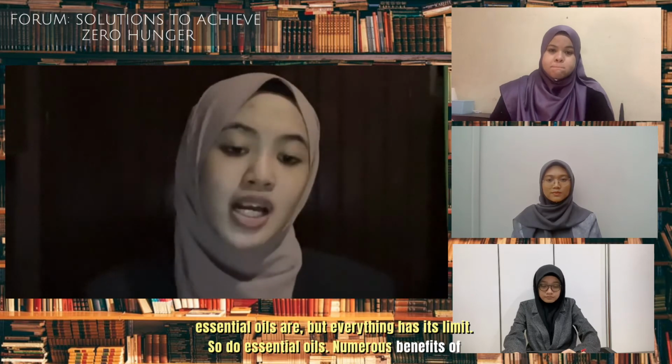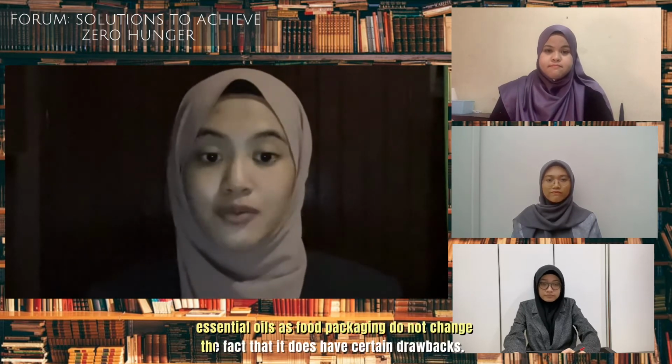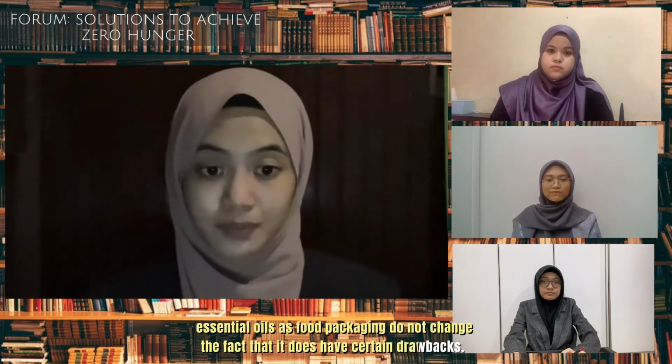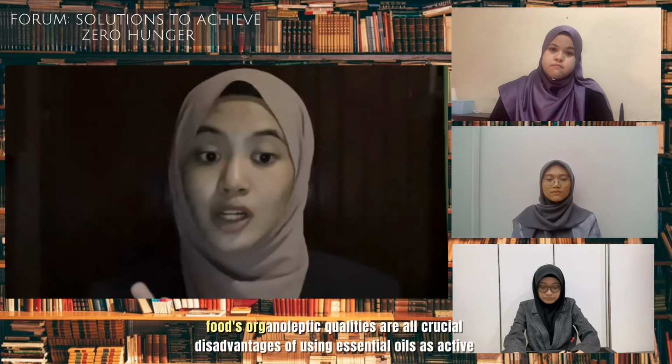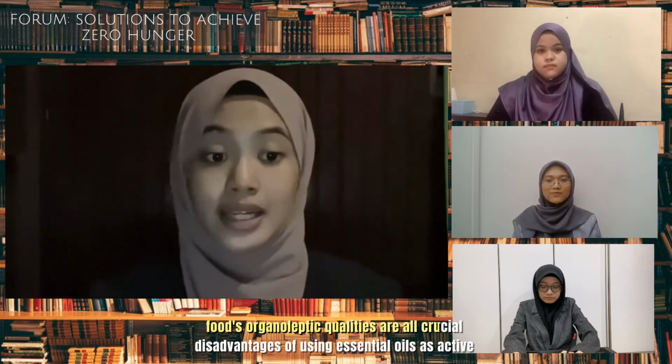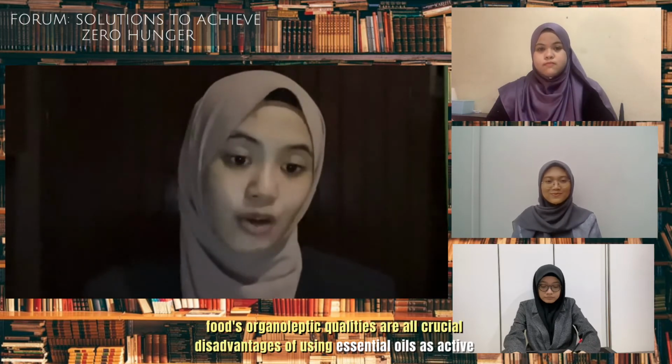We already talked about what and how good these essential oils are, but everything has its limit, so do essential oils. The numerous benefits of essential oils in food packaging do not change the fact that they have certain drawbacks. The limited solubility, great volatility, powerful scent, and potential to severely alter food organoleptic qualities are all crucial disadvantages of using essential oils as active ingredients.